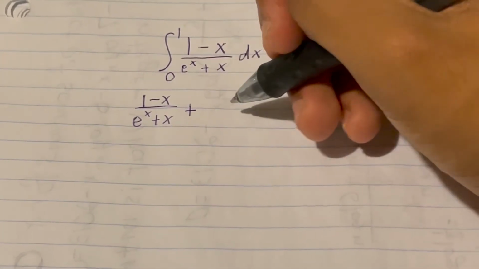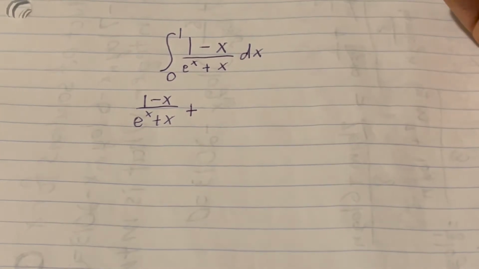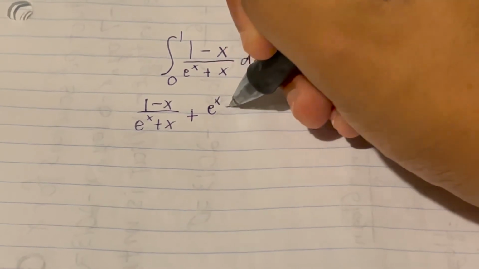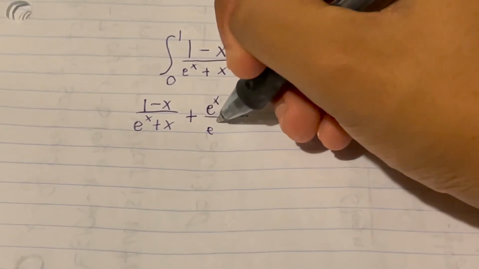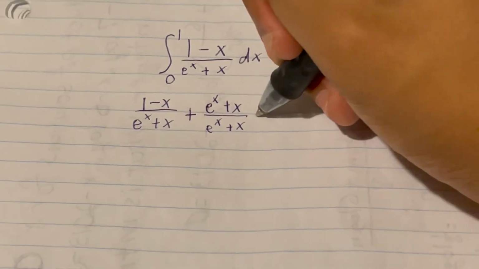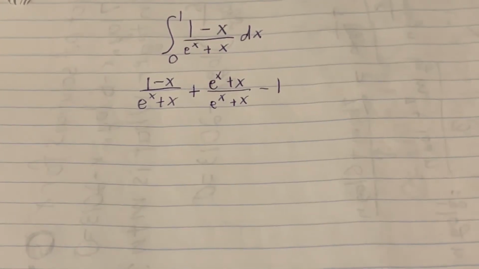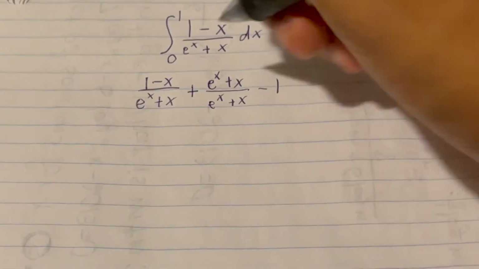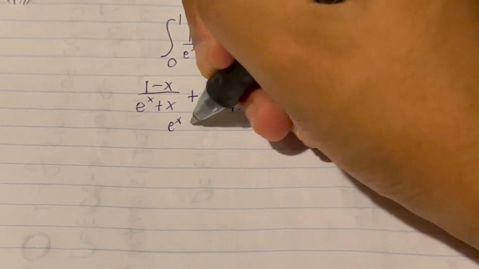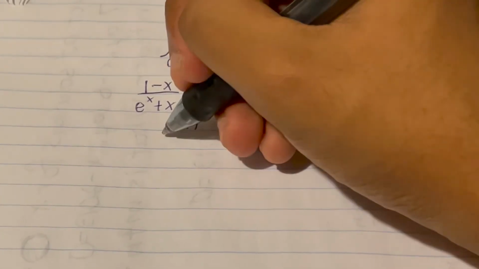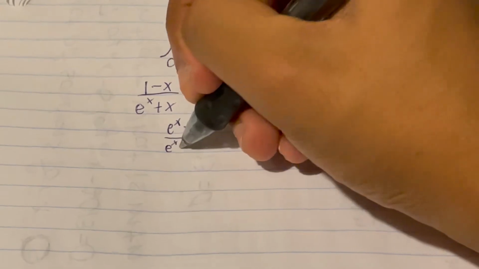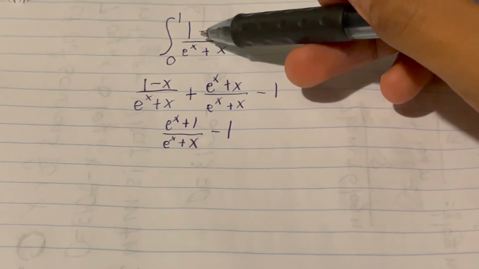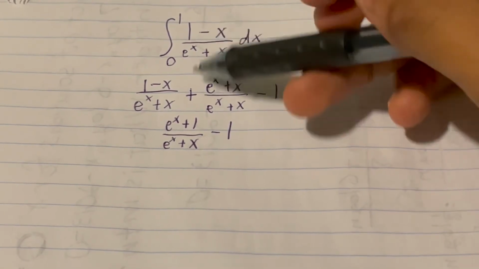Now, what I mean by that is, if we add 1 and then subtract 1, obviously nothing will happen, right? But what if we write the first add 1 as e to the x plus x divided by e to the x plus x? And then, of course, the minus 1 stays the same. Well, since these two have the same denominator, we can add the numerators together to get e to the x plus 1. The minus x and the plus x cancel out, and that's all over e to the x plus x. And there's a minus 1. So we have rewritten our original function as this.